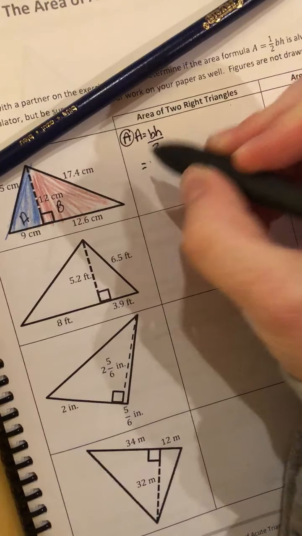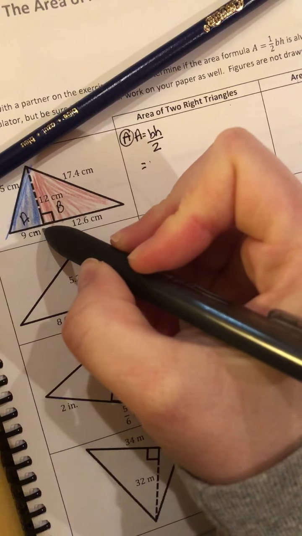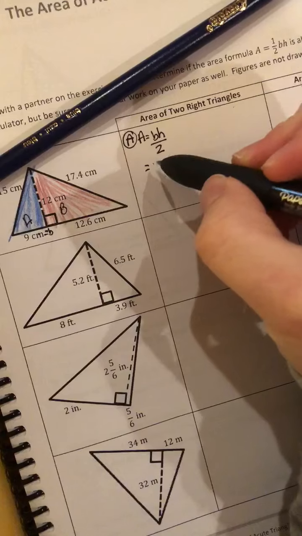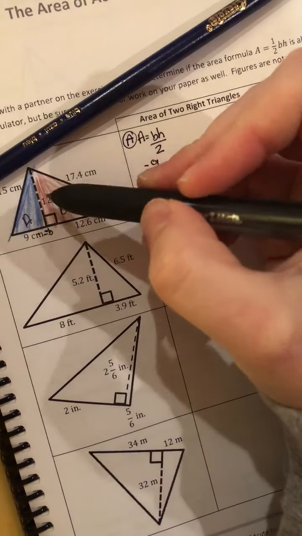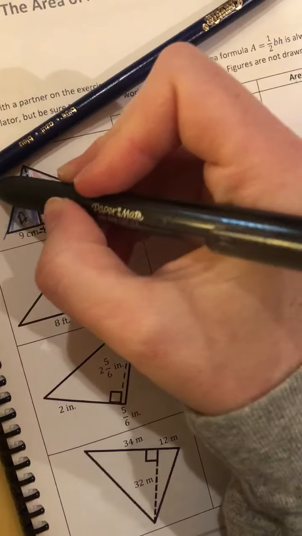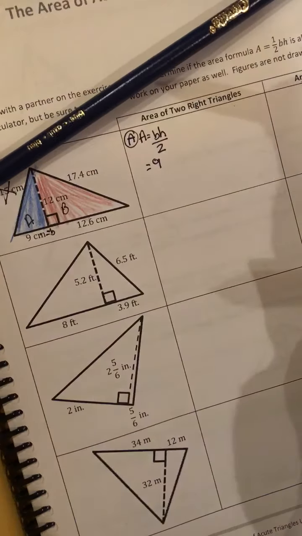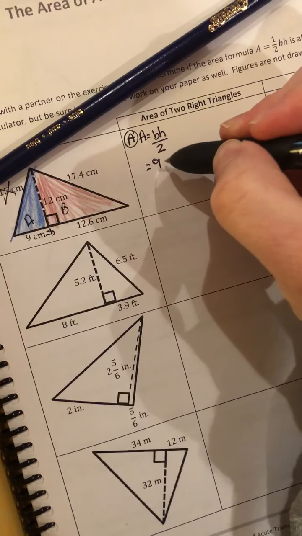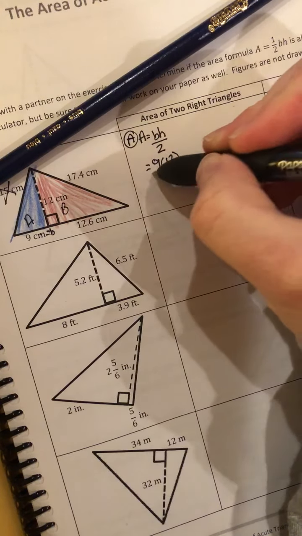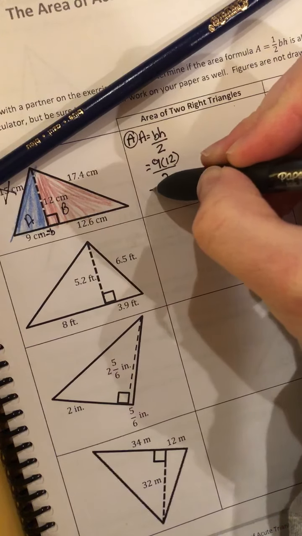So I'm going to say the base is right here. So the base is 9, the height is 12. This is nothing. That is not the height. So 9 times 12 divided by 2.